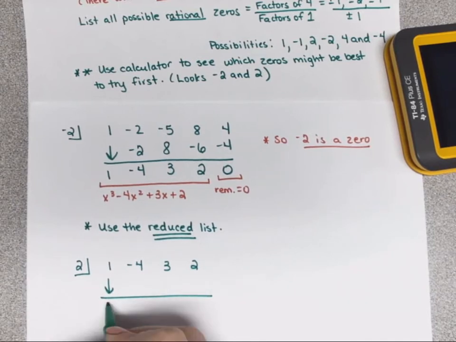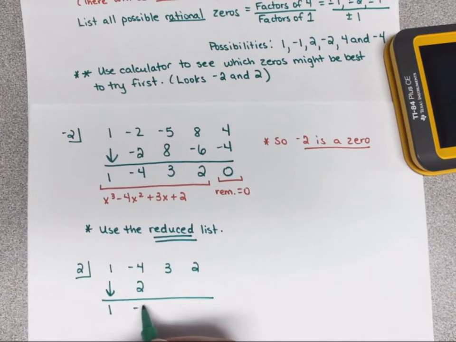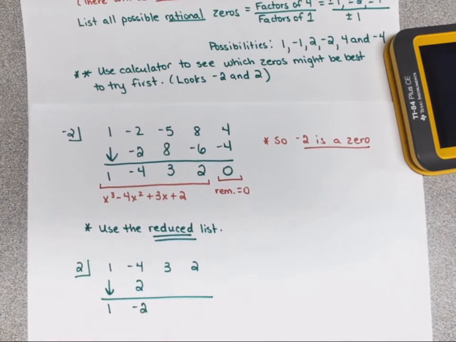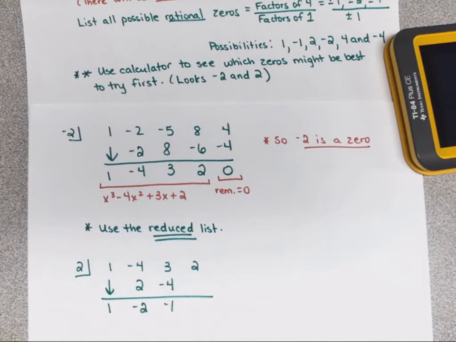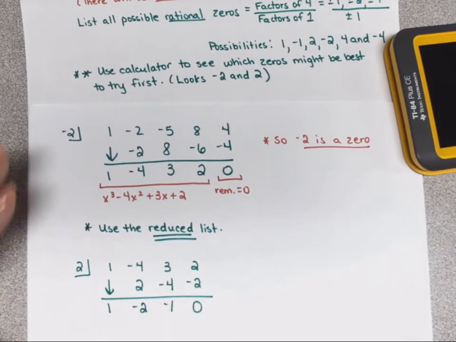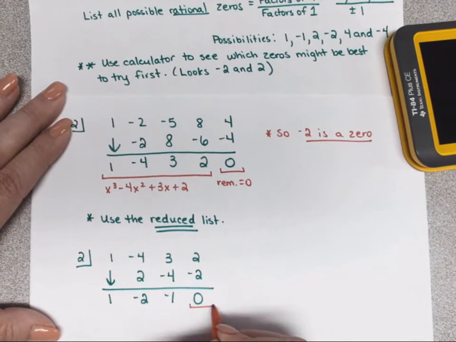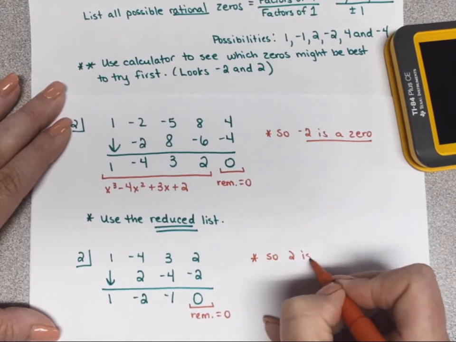So we're going to bring down the 1. Okay, 1 times 2 is 2. Add down the column and you get -2. -2 times 2 is what? -4. Add down that column and you get -1. -1 times 2 is -2. Add it and we get 0. So we have success again, right? If we get a remainder equal to 0, what does that mean about +2 also? It is a 0.